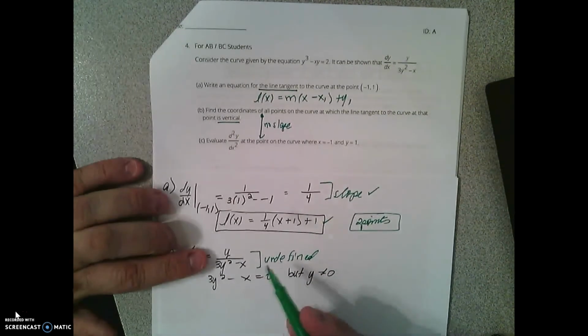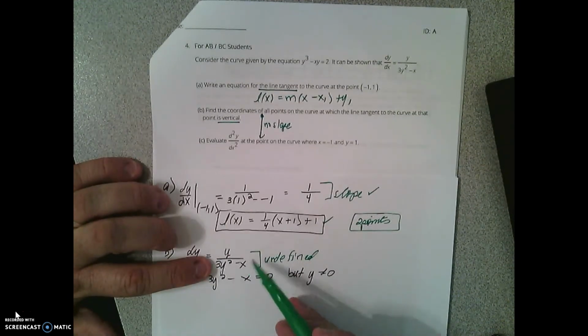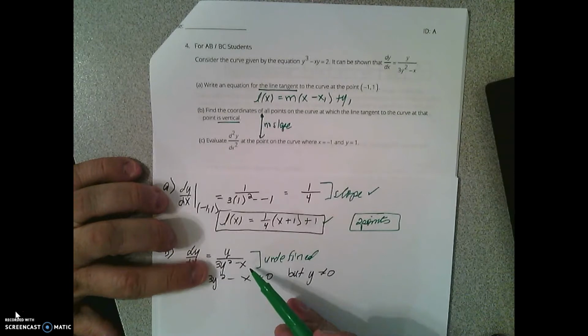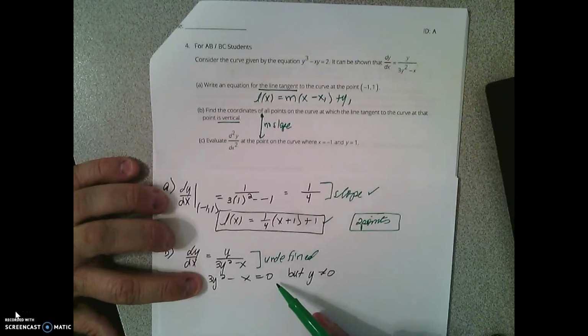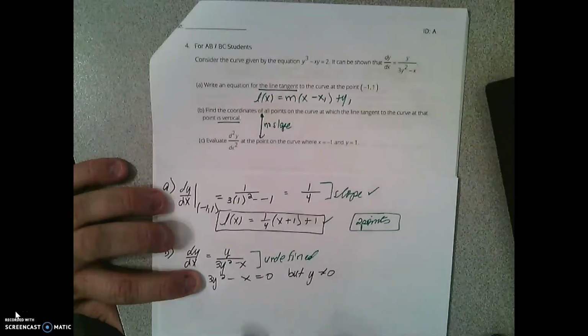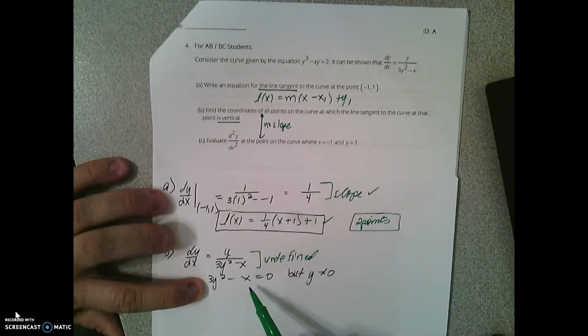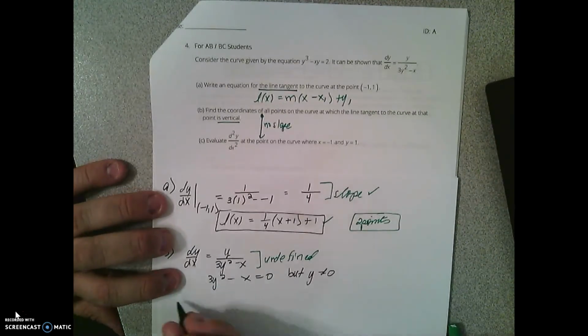I want to pause on that thought for a second. We've got our derivative expression. Our derivative expression is a fraction. We have the numerator and the denominator. For a fraction to be undefined, the denominator is equal to 0. So we say 3y squared minus x is equal to 0, but that's not the solution. We're looking for points. We're looking for combinations of x and y that satisfy that relationship. Well, the only way I can actually figure this out, I've got one equation and two variables. I need another equation. Where does that other equation come from? That comes from what they told us in the beginning.